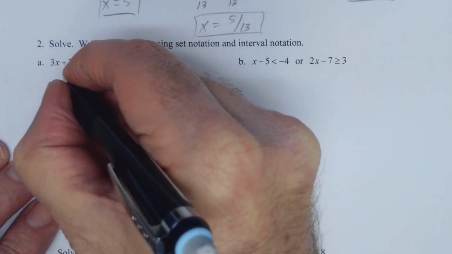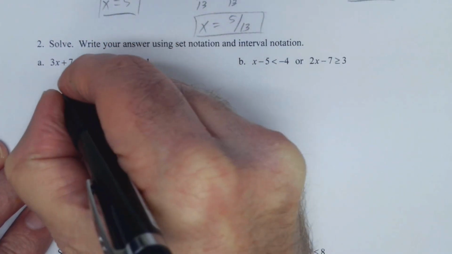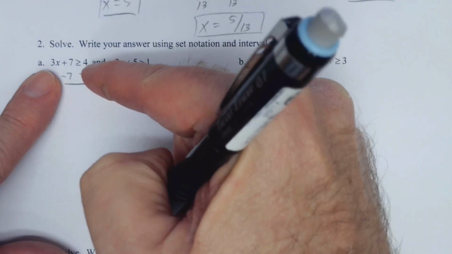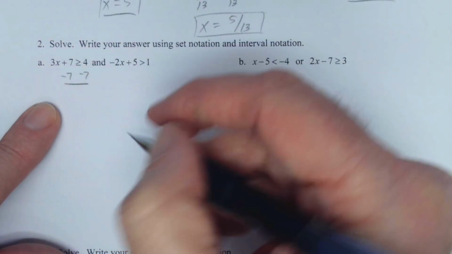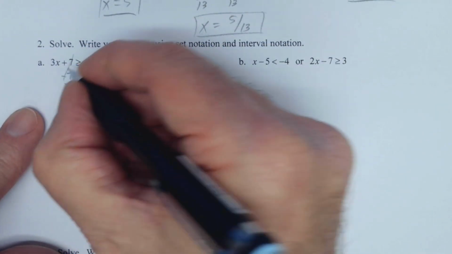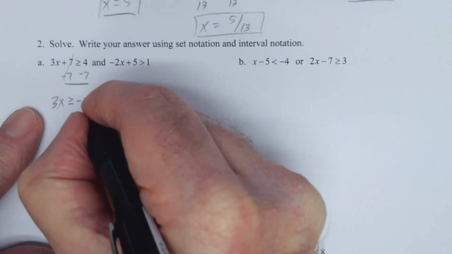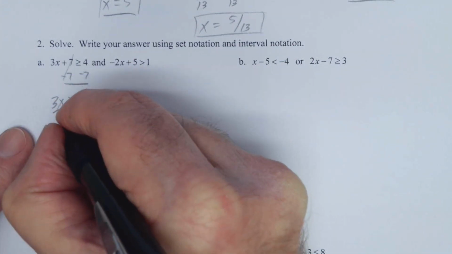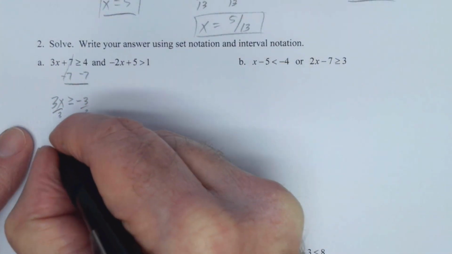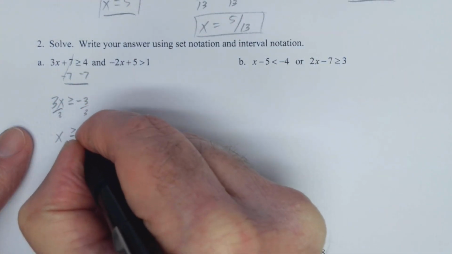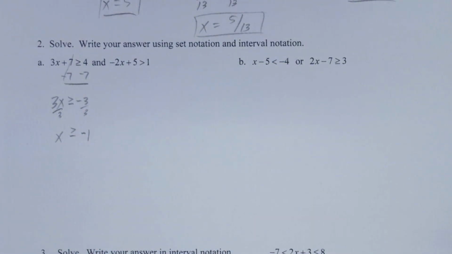So here, I would subtract 7 on both sides. This is just like solving a two-step equation. And so these add up to 0. You're left with 3x is greater than or equal to negative 3. We'll divide both sides by 3. We get x is greater or equal to negative 1. Notice I never reverse the symbol because we never divided by a negative. If you multiply or divide both sides by a negative, that's when you flip the symbol.